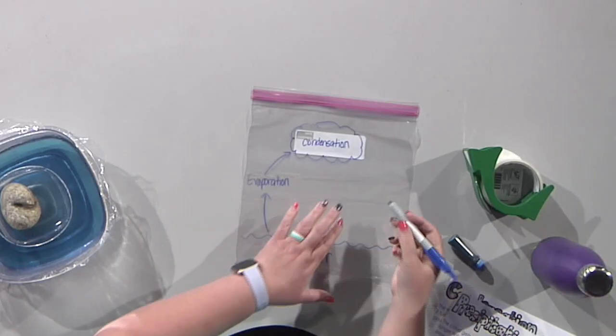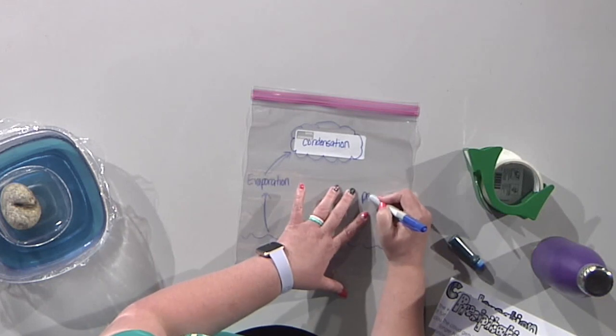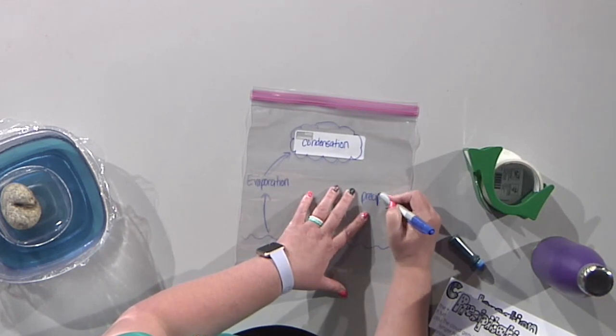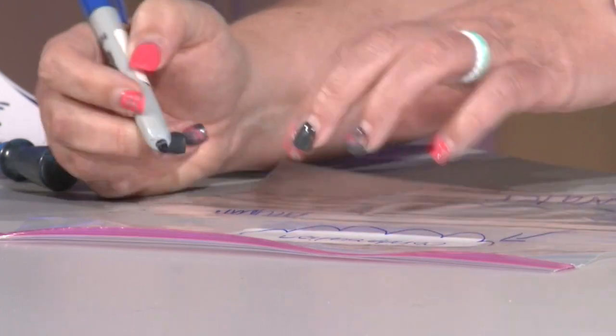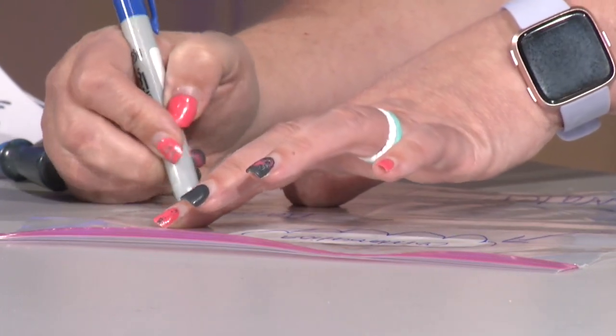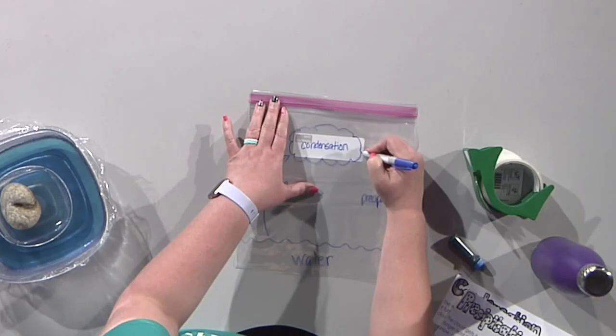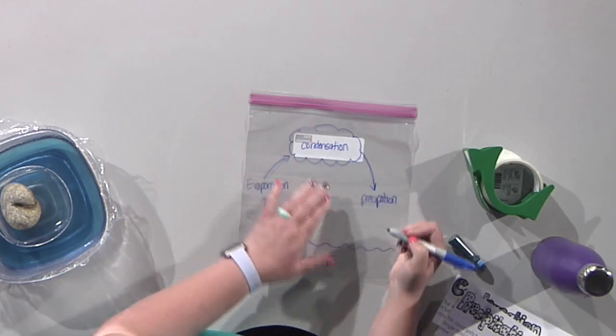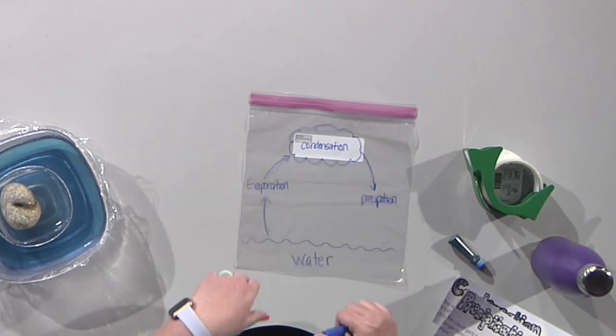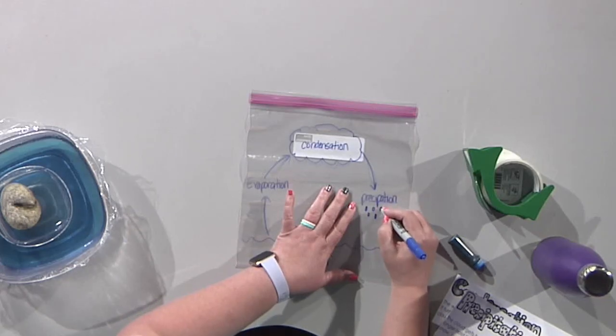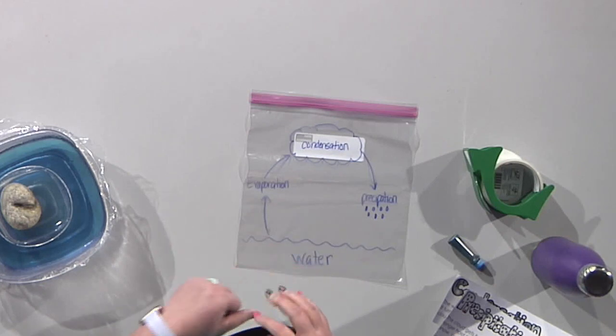So our next step is we are going to write precipitation on the other side of our baggie. And we're going to draw an arrow from condensation to precipitation. And then we're going to draw some little raindrops that remind us that precipitation happens in the form of liquid that we can see coming from the sky.